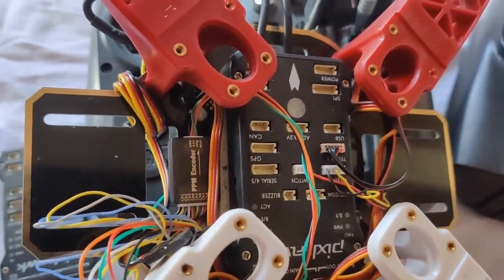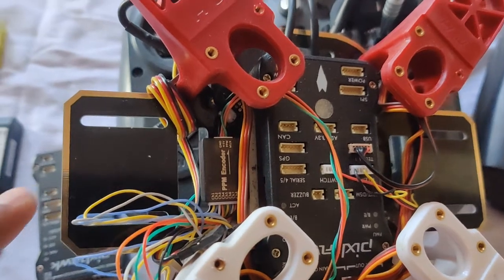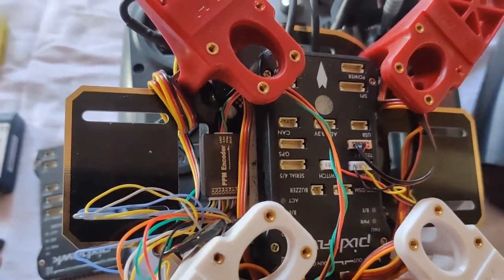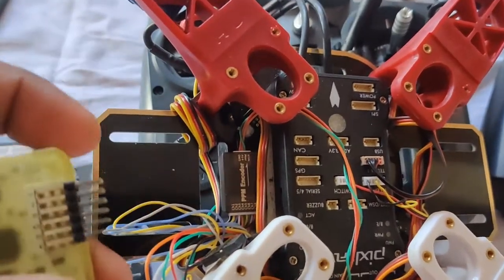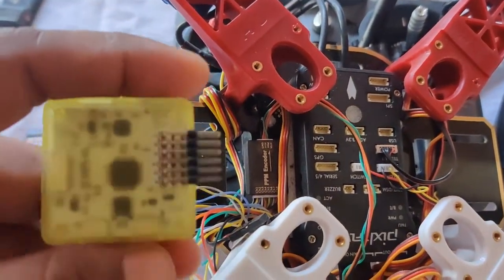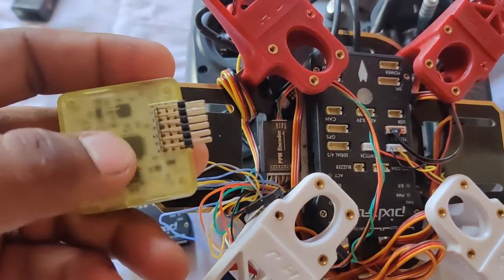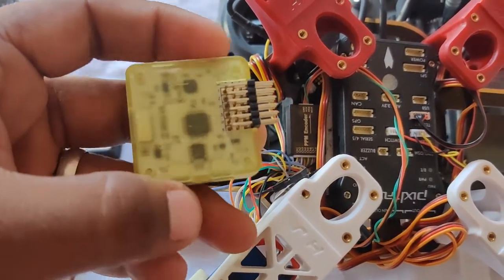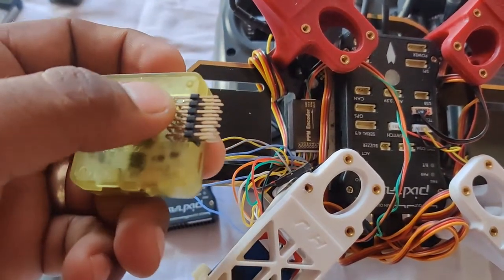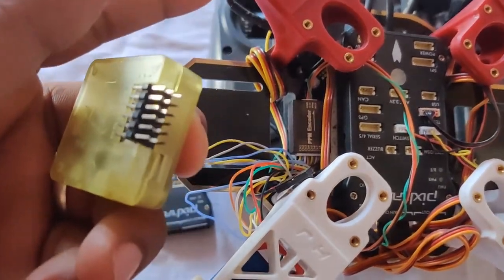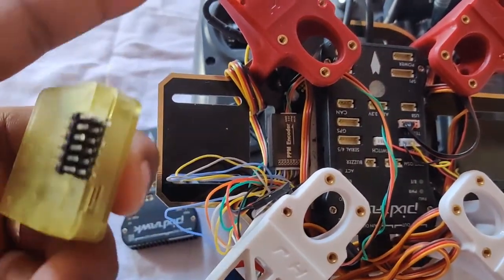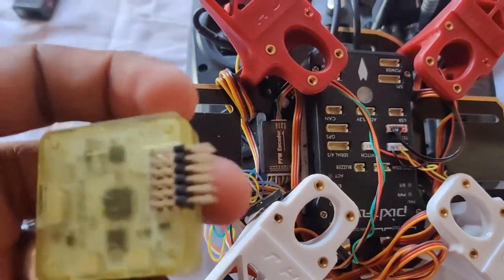Always make sure when you select your flight controller, you plug it in accordingly. If you plug it in the wrong way, as I told you, it will end in disaster. It will flip, and if your frame is not good, it can break wherever the impact happens.